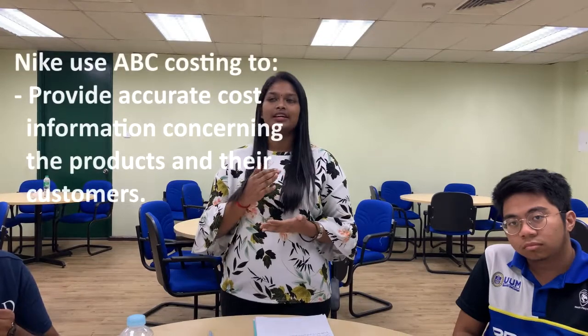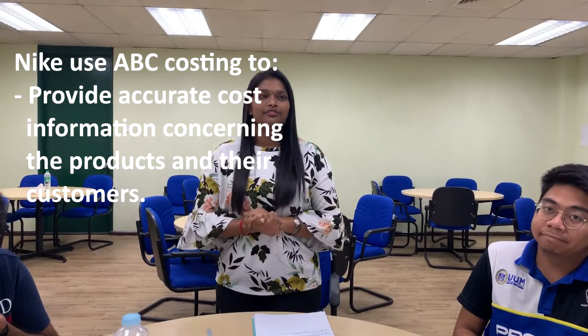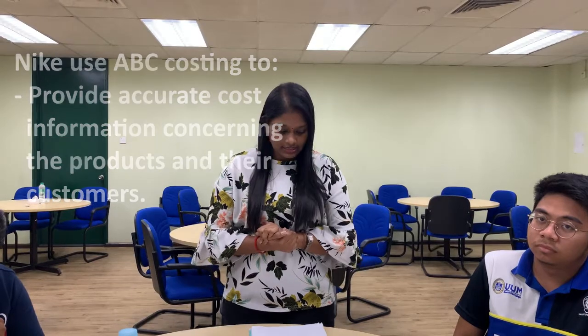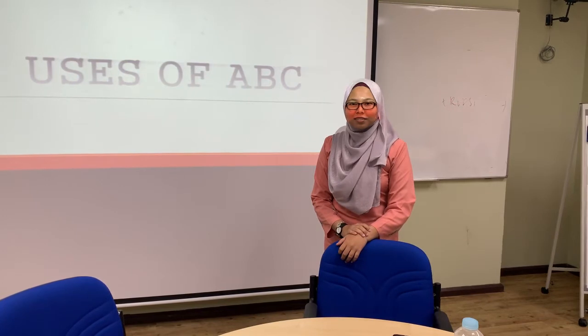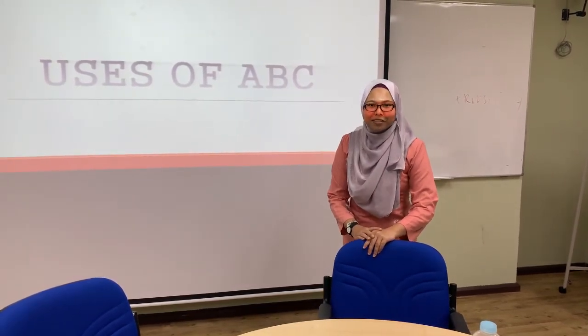The next article that I compared with Adidas is Nike, which is the same thing, the uses of activity-based costing at Nike. First and foremost, they provide accurate cost information concerning the products and their customers. That is the reason why they steadily shifted from the traditional cost system. The employees are in a better position to analyze the costs related to manufacturing products and identify those that do not add value to the organization. Okay, such a good explanation. Thank you, Nivesh. That's it for the uses of ABC from Nike and Adidas. Thank you.